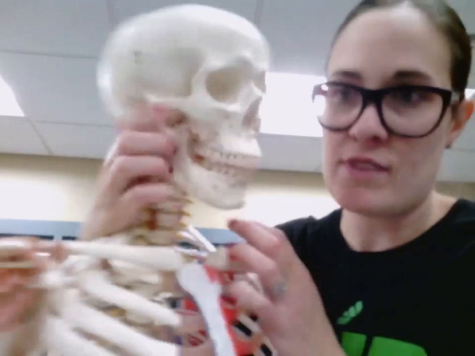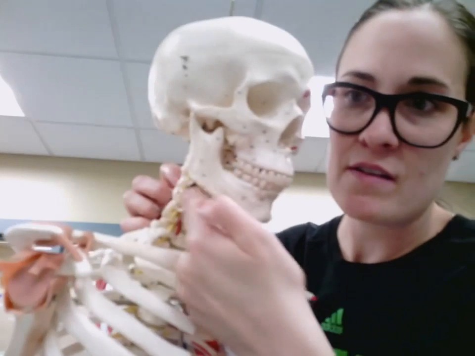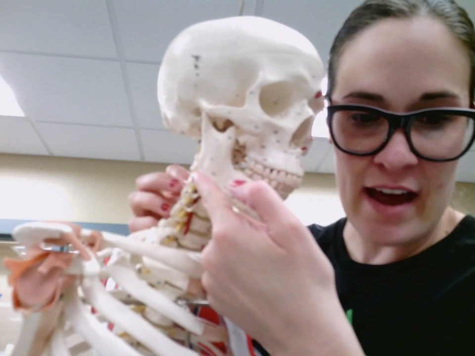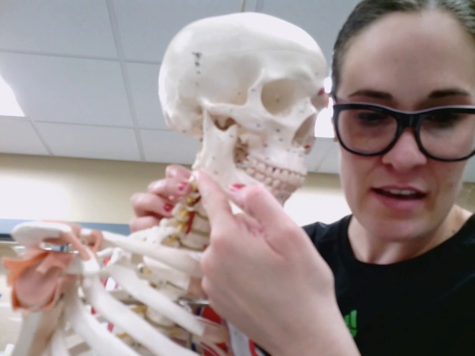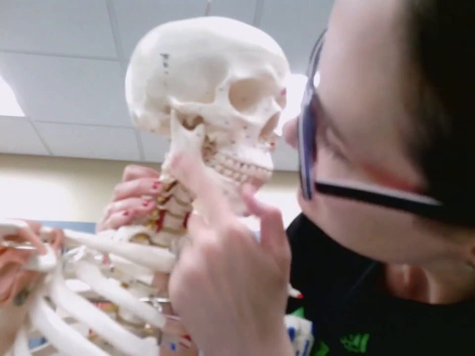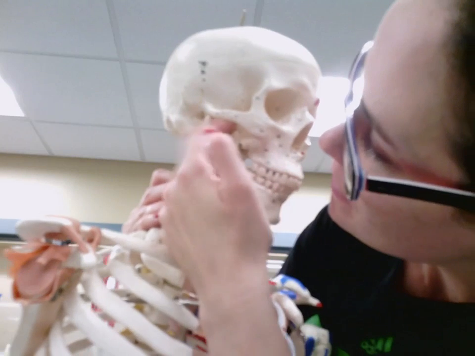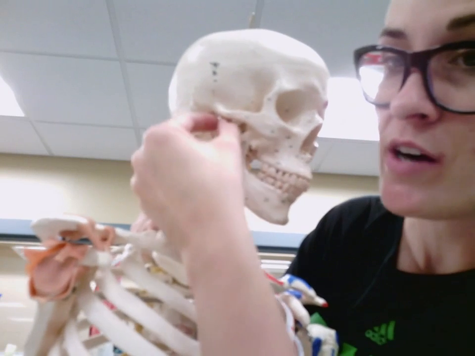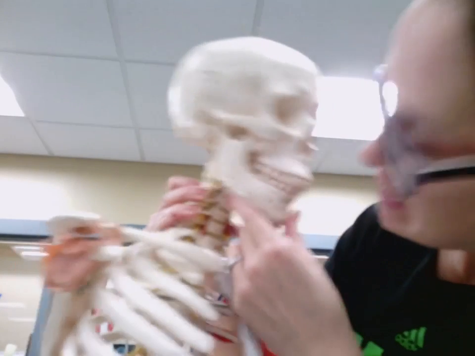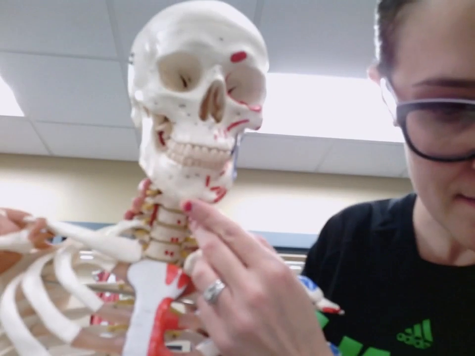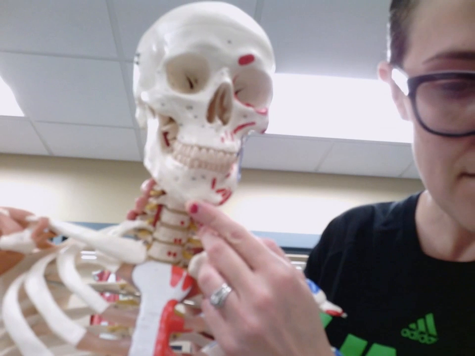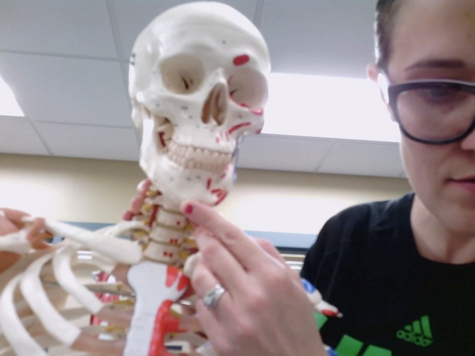So this right here is the mandibular angle. You have the mandibular ramus, this indent here, the mandibular notch, and the mandibular condyle, where it articulates to form that joint, the TMJ. The mandibular ramus, I think I mentioned that one, so that might be it.